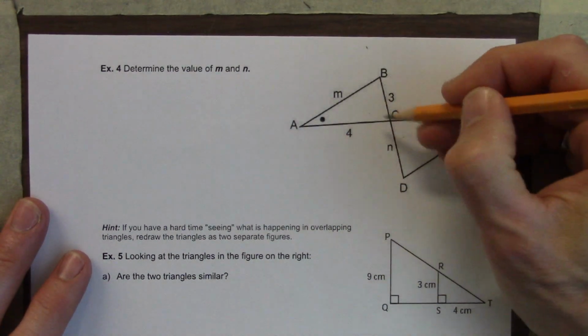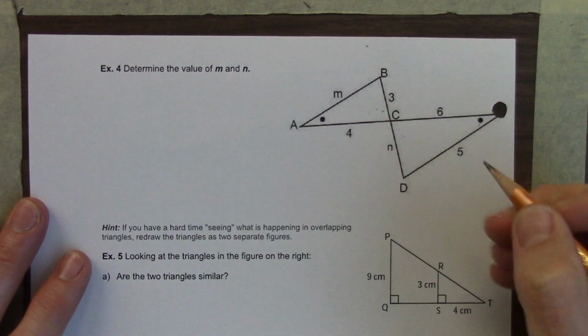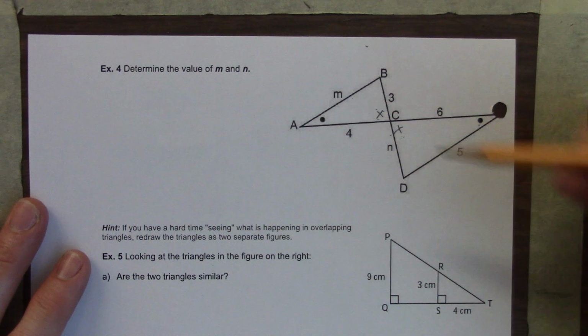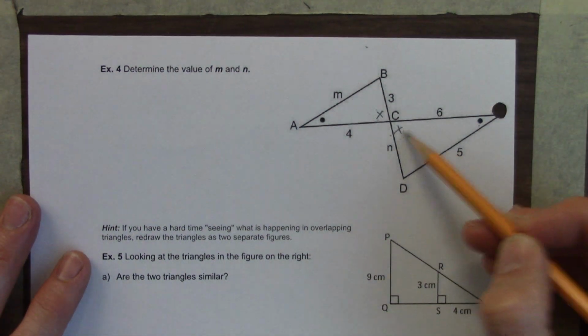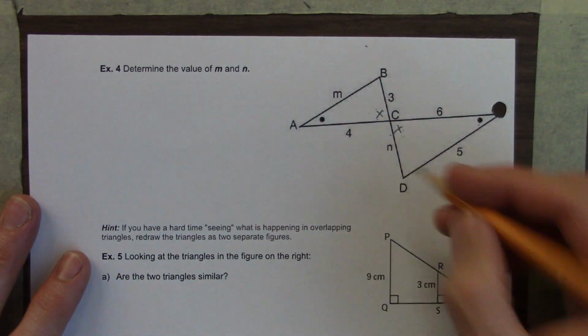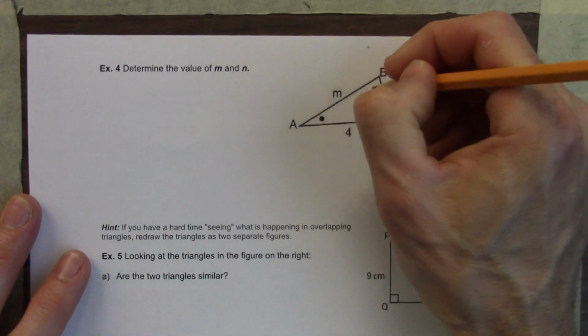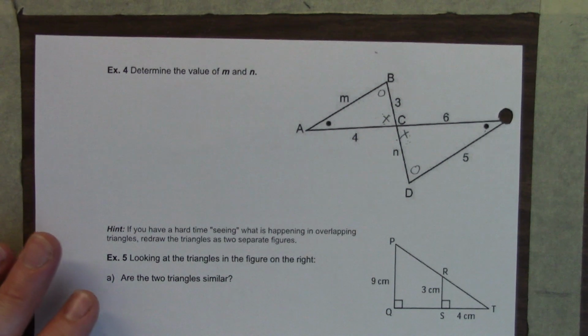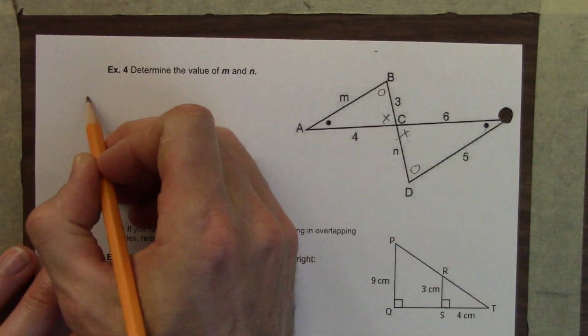We know that these two angles are what? They're the same, right? So we'll mark them by X. We know they're the same by the angle theorem, right? So now we have angle, angle that are the same. We can say that this angle is the same as this angle. Okay? So we know that the triangles are similar.